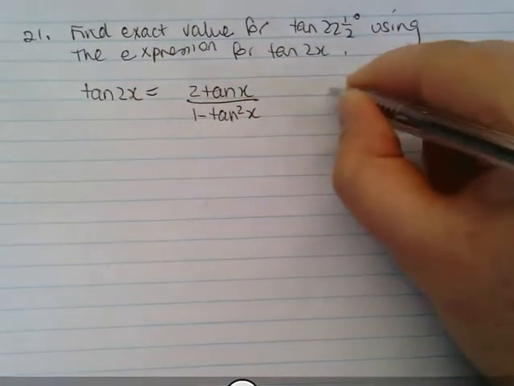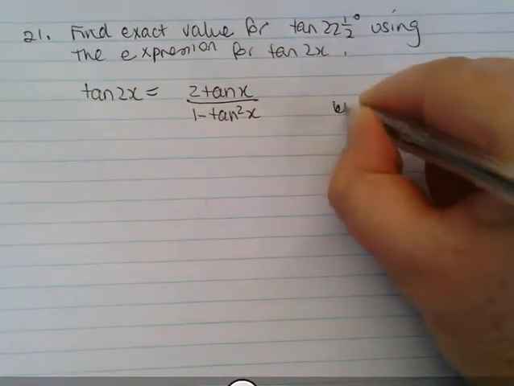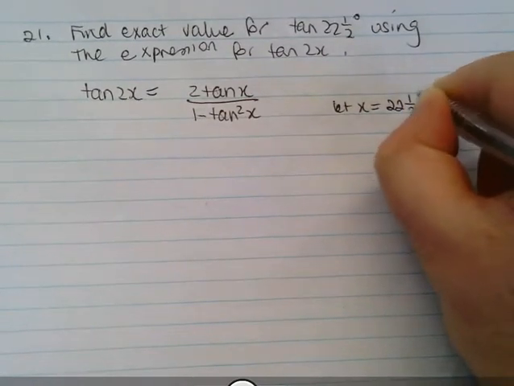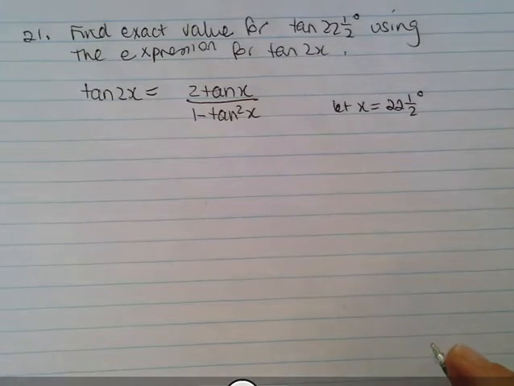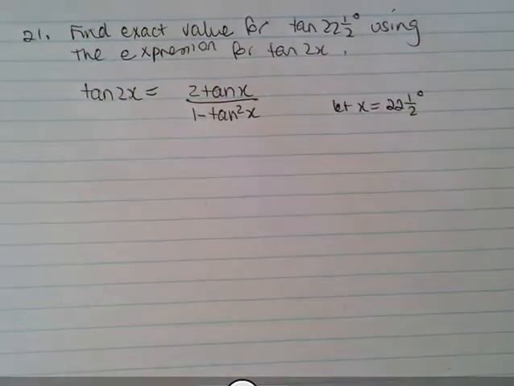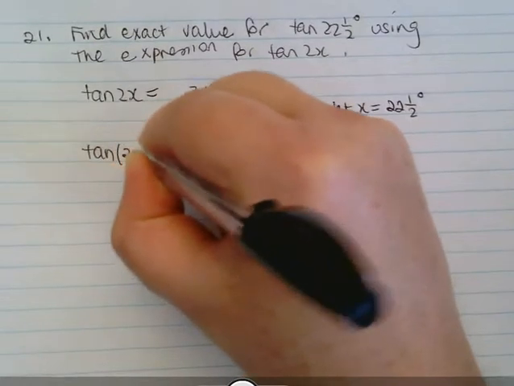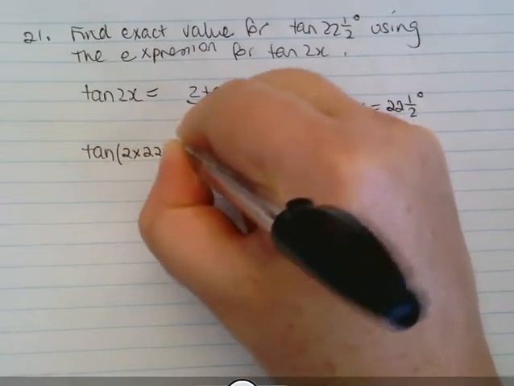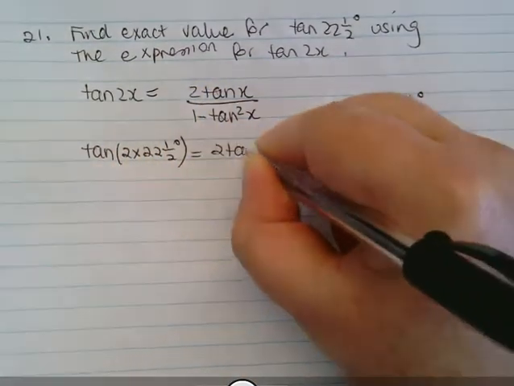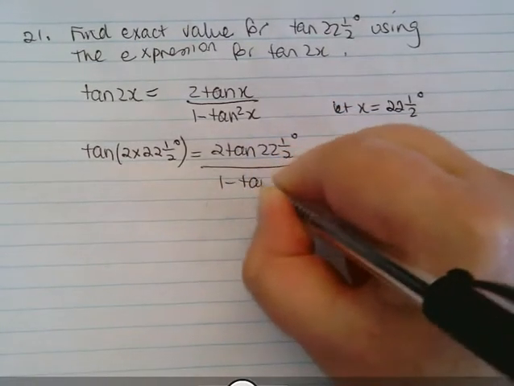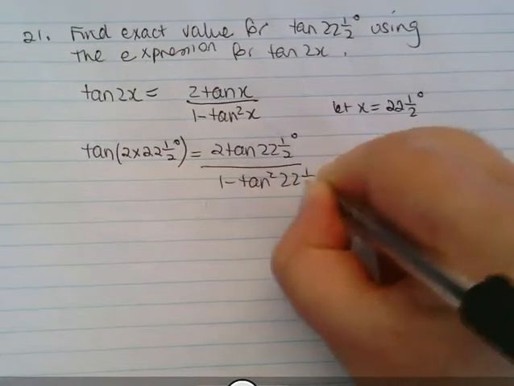So therefore, if you let x equal 22.5 degrees, let's do that. Let x equal 22.5 degrees. So the tan of 2 times 22.5 degrees equals 2 tan 22.5 degrees over 1 minus tan squared 22.5 degrees.